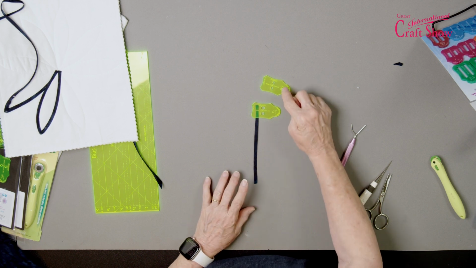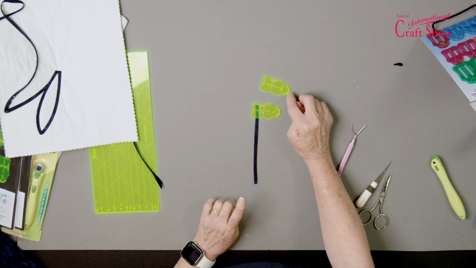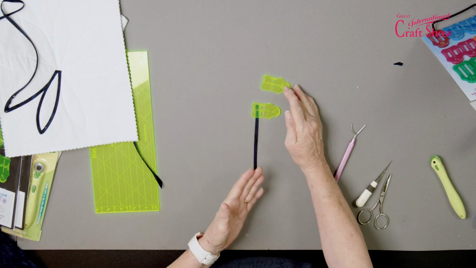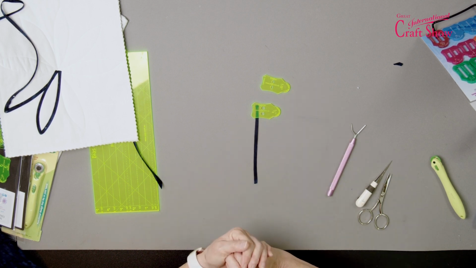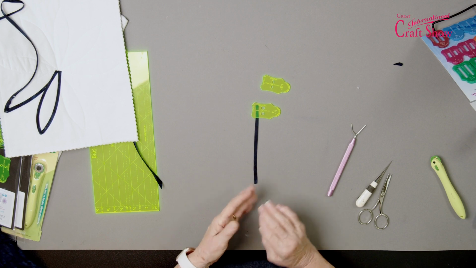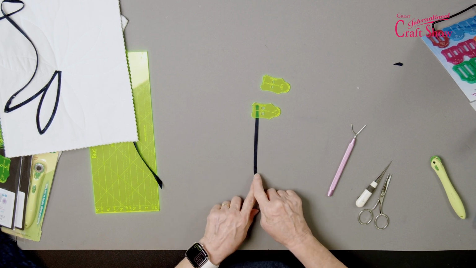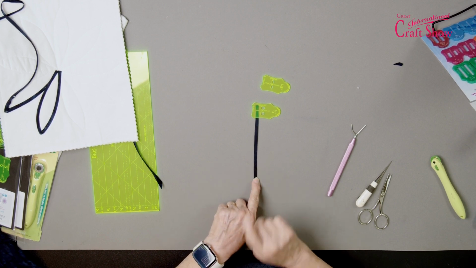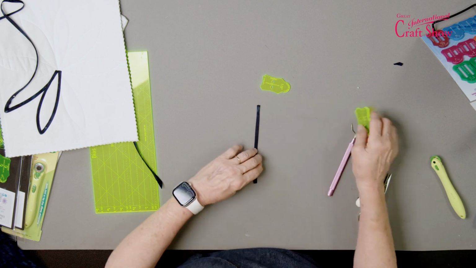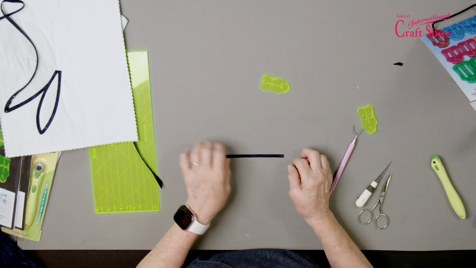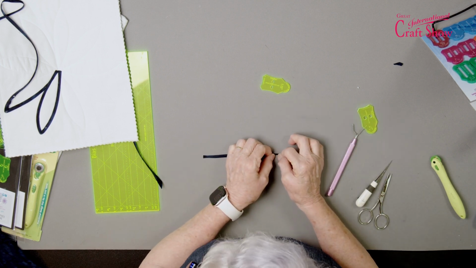I find if I just cut my strip of fabric 1/4 of an inch wide and fold both edges in and put it through the 1/8 of an inch, it just looks like a flat bit of fabric. It's not attractive at all. But doing the double fold, it makes it really, really attractive. So we'll fold the edges in as we did before.